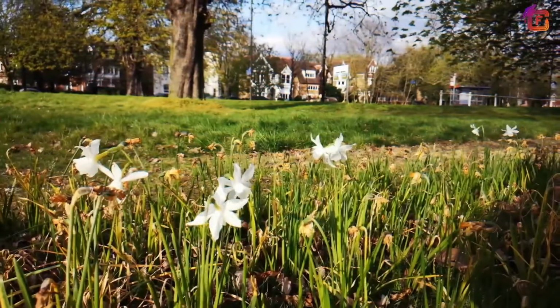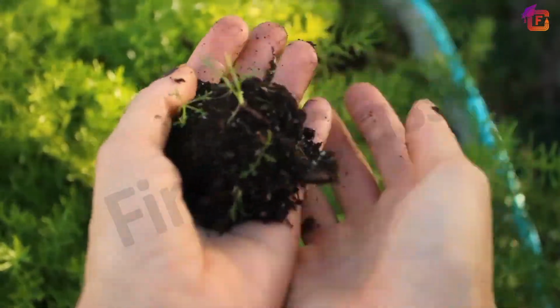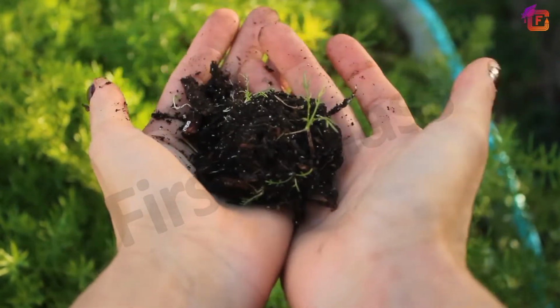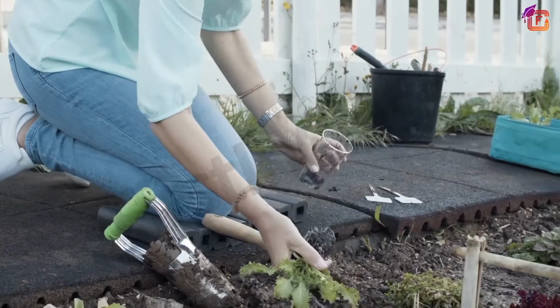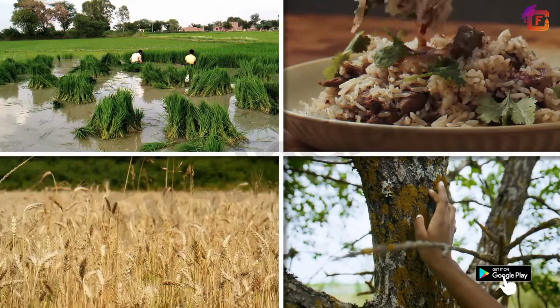Have you ever observed the soil of your garden? What components is it made up of? It helps you to understand the concept in a better way. Let us recall our previous video.